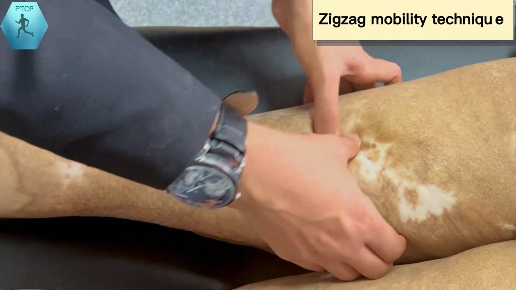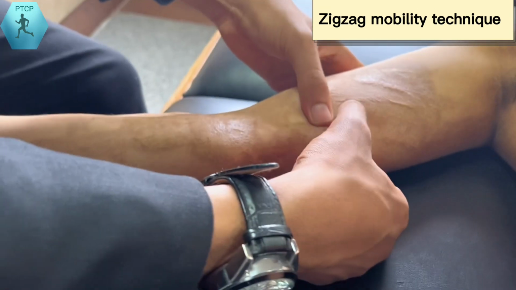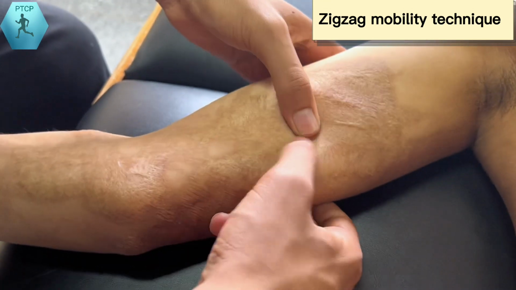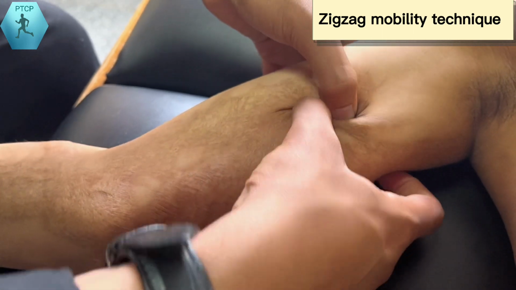Place both thumbs on either side. Depress enough to anchor the tissue and mobilize the scar transversely in opposite directions. Pressure variation is used according to the patient's capacity to tolerate.